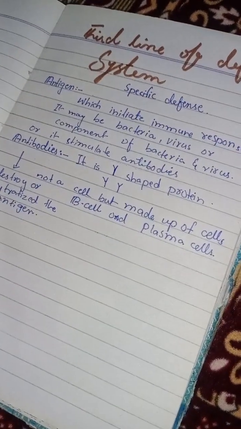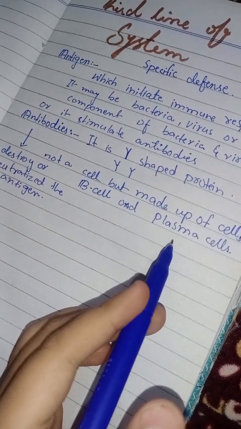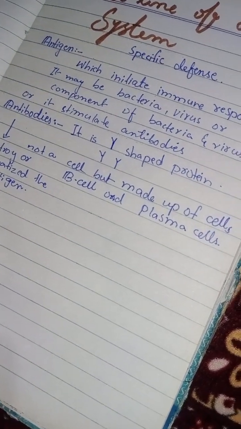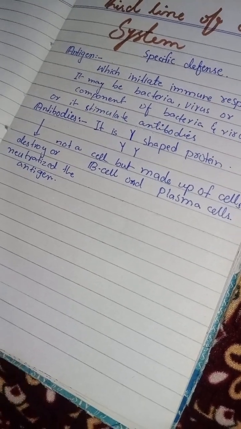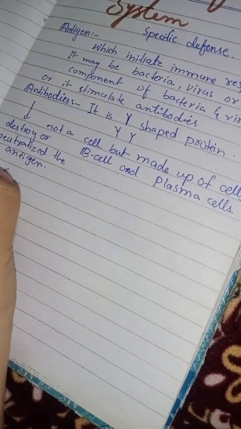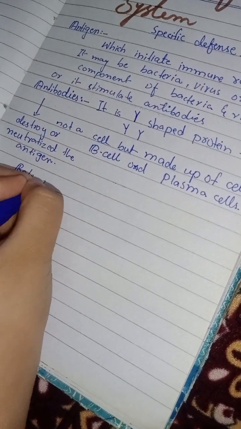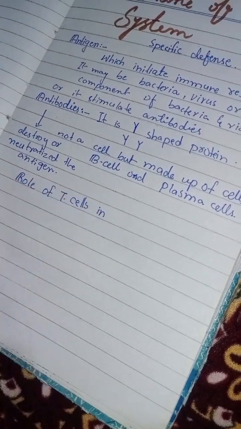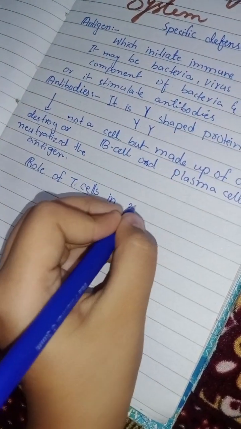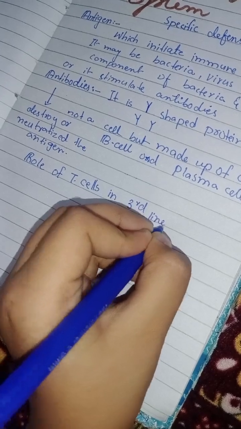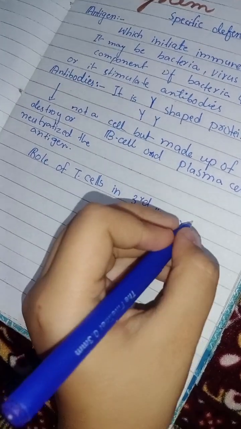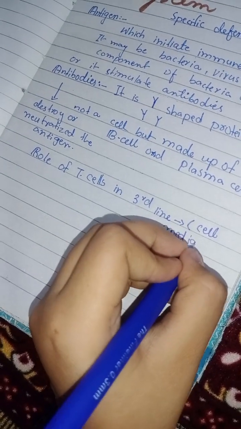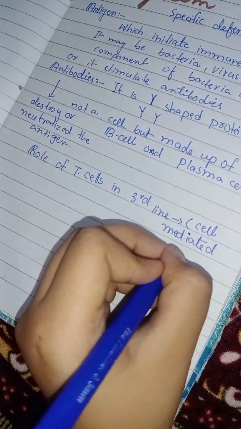Now here we have B cells, plasma cells, and the remaining are T cells. So let's discuss the role of T cells in the third line of defense immune system. It is also known as cell mediated immunity.